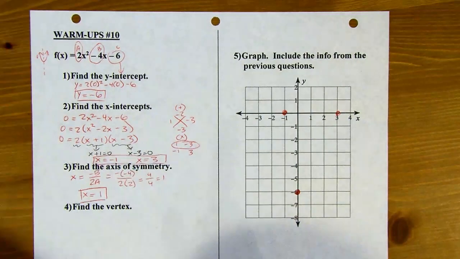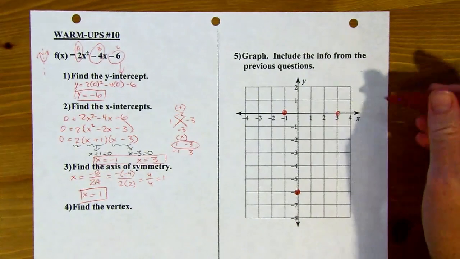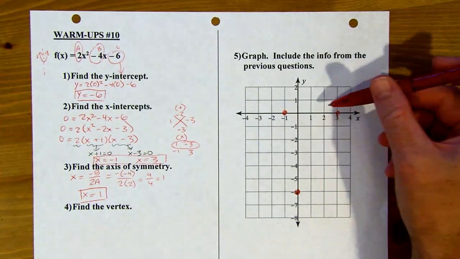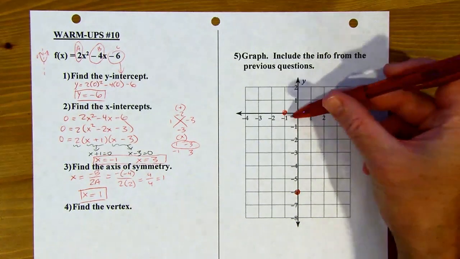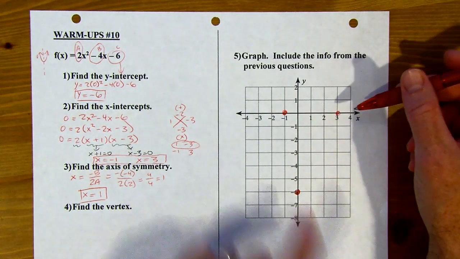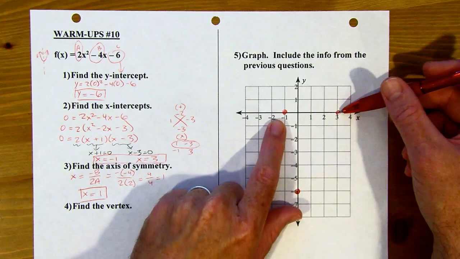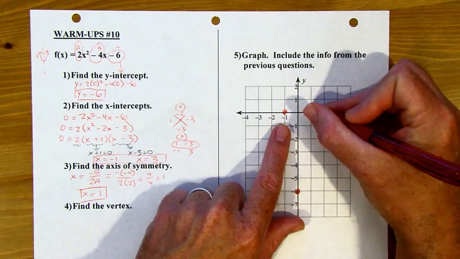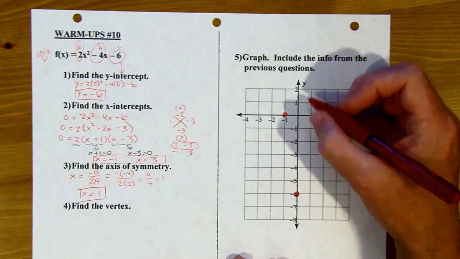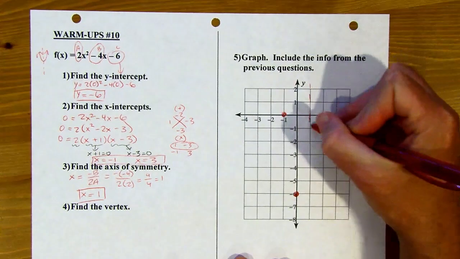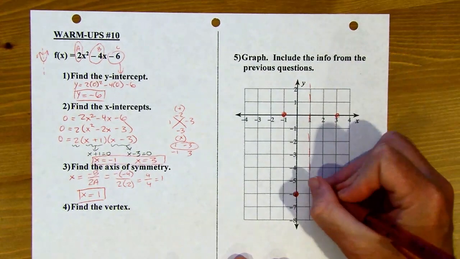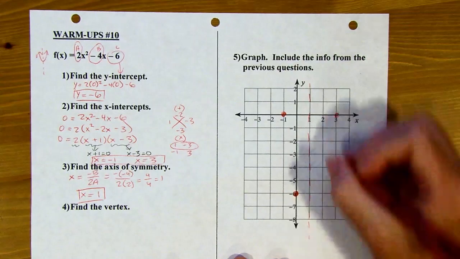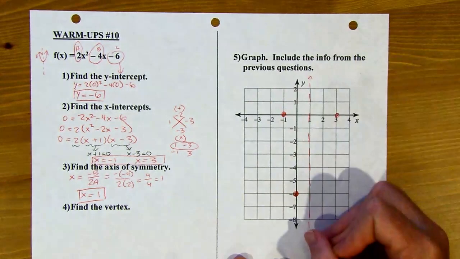Now another little shortcut, another way to find this. If you already have the x-intercepts graphed, it's going to be halfway between them. So I can visually do this and think, what's halfway between these two numbers? They're 4 units apart. So it's got to go through right there, which would be the line x equals 1, which is exactly what I got with the formula as well. So there's my axis of symmetry.